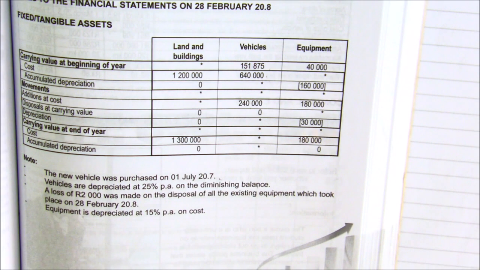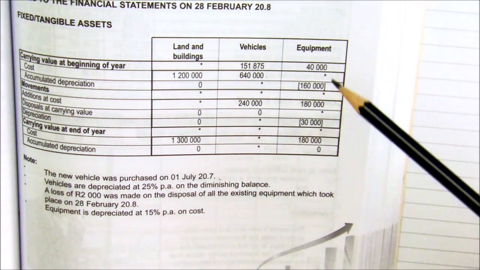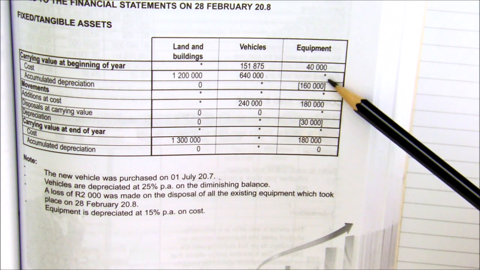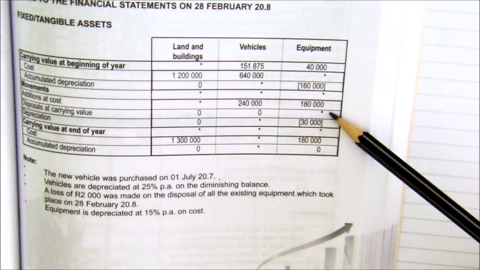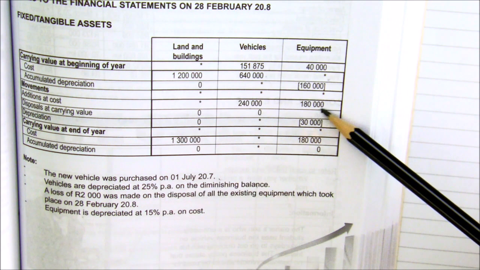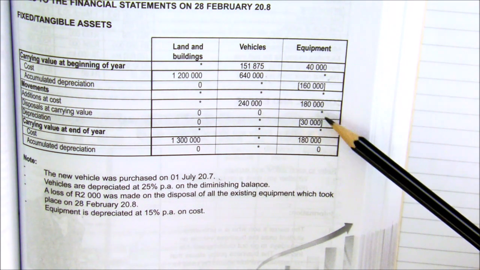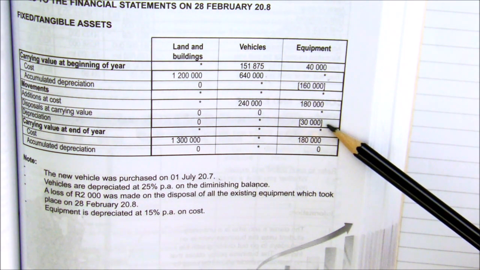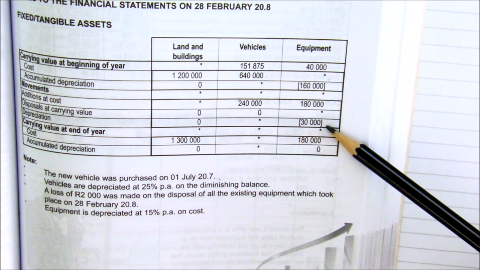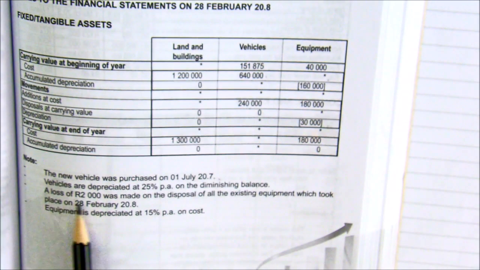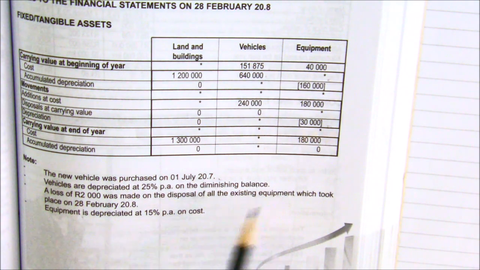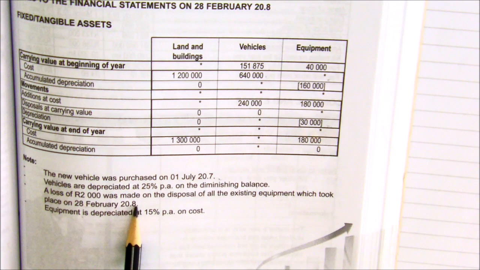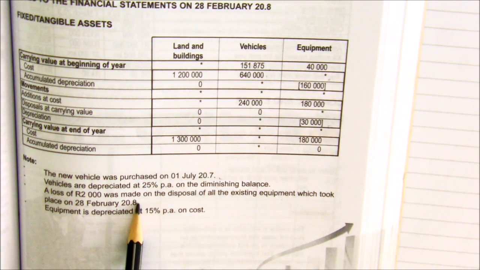Now the equipment will be a little bit more challenging. Besides missing figures over here, you can see that you've got to find your cost figure at the beginning. So it's a different interpretation to what we did with vehicles. There's a disposal this time, and that's what's going to complicate it. The depreciation, though, has been given to you. And it does say to you at the bottom, a loss of 2,000 was made on the disposal of all existing equipment which took place on the 28th of February, which was the end of the year.